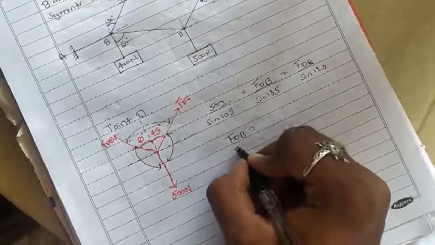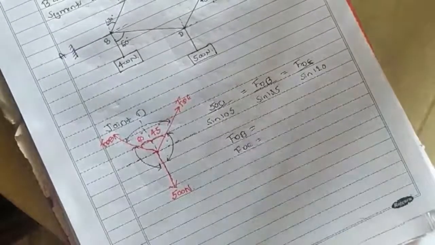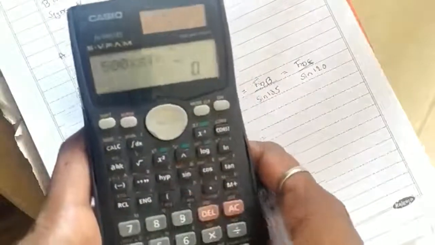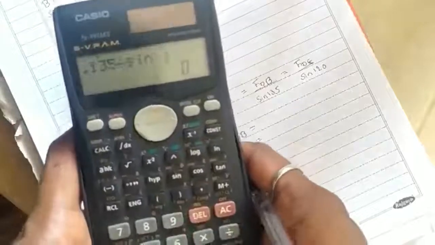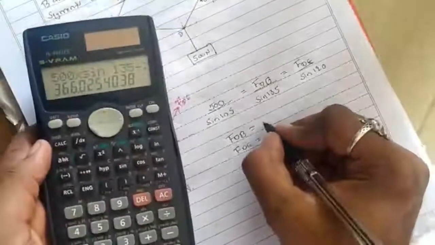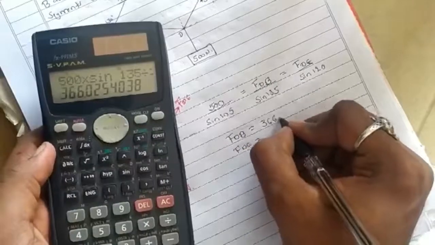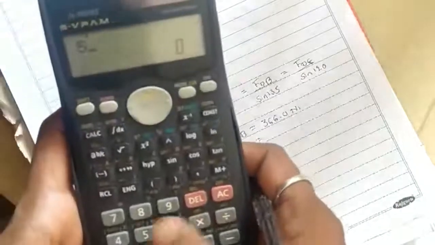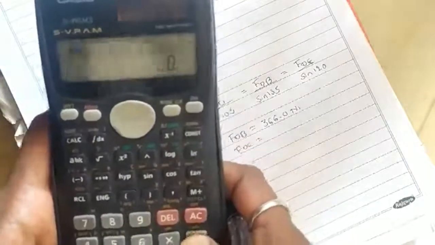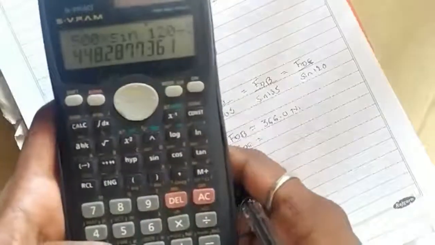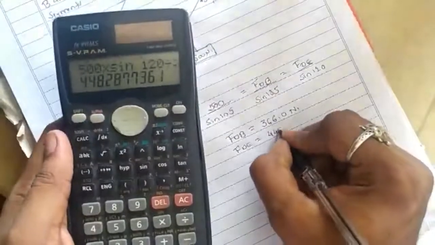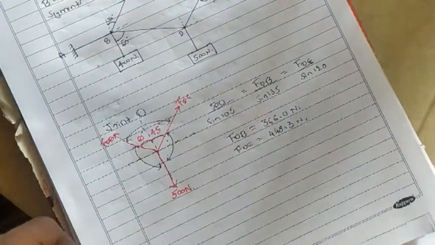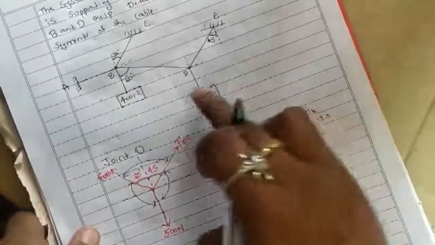FDB is equal to 500 into sine 135 divided by sine 105, that is 366.0 newtons, and FDE is equal to 500 into sine 120 divided by sine 105, which is 448.28 newtons. Okay, this is for joint D.